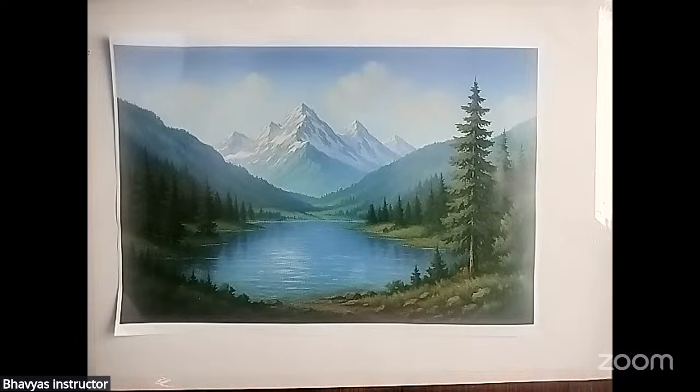Within 4 minutes, we're going to start our poster color landscape painting. Today we will be using minimal drawing and we'll paint by using a brush. Even the skeletal drawing we'll do with the brush itself. We don't use a pencil. No need of a pencil today. We call it impression painting. First we'll create an impression and then we will paint.